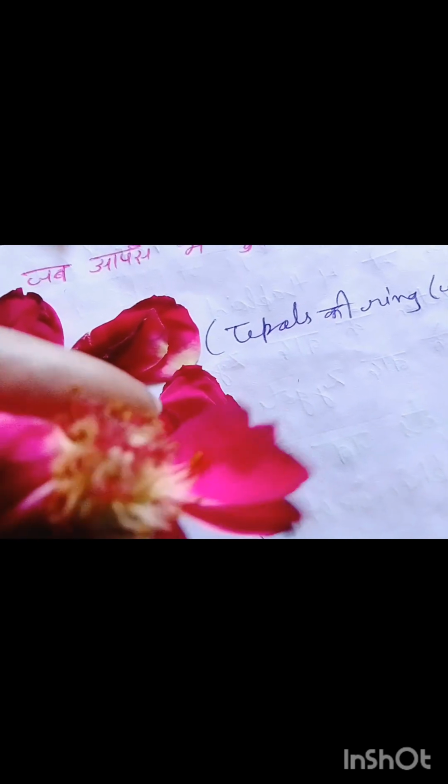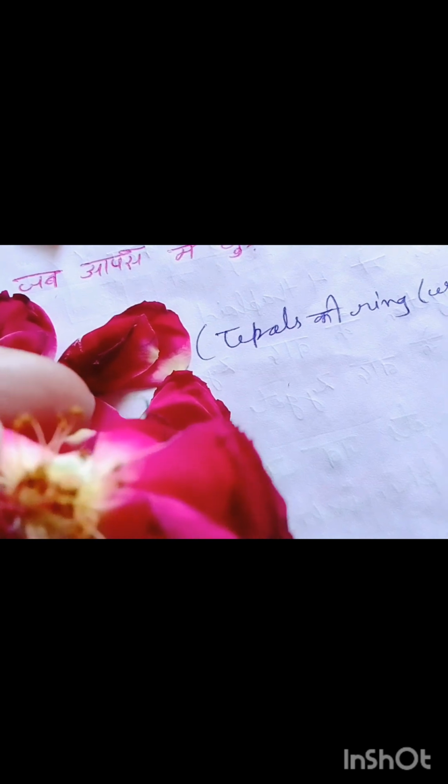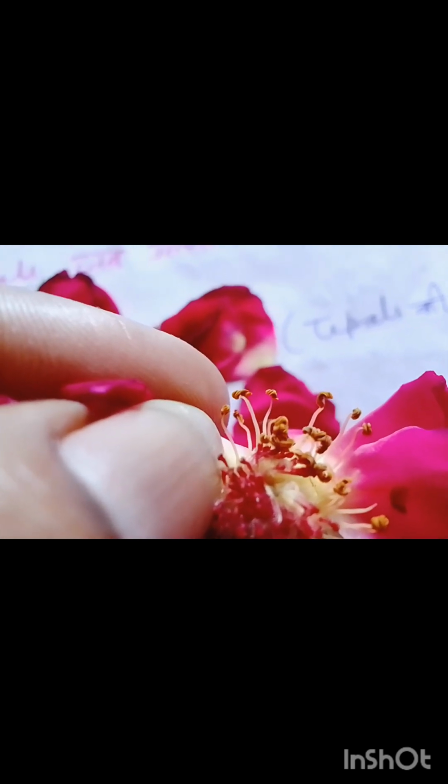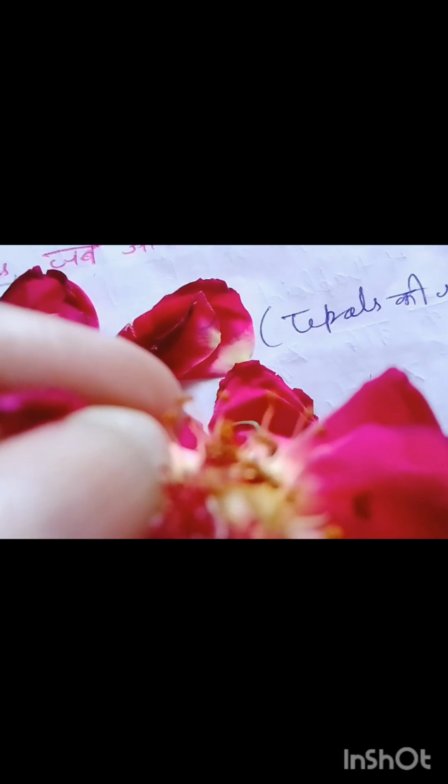Here you can easily see this is the ovary of a flower, and this portion is called the style. The style of a flower is the female reproductive organ and helps in the formation of seeds. Here you can easily see these are the anthers, which are bilobed, and the thread-like structure is called filament.